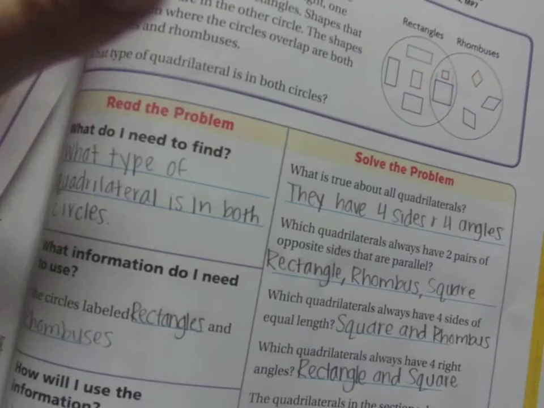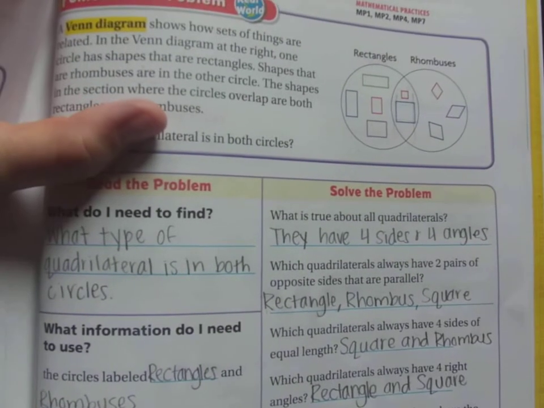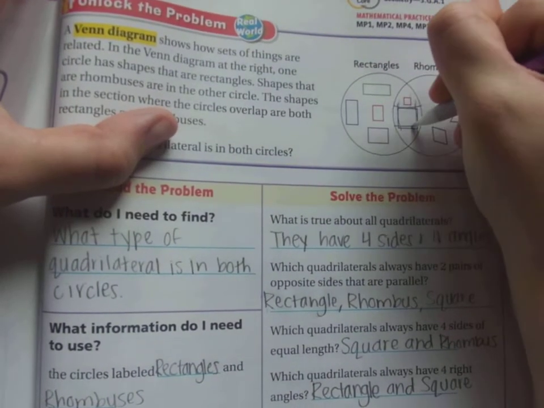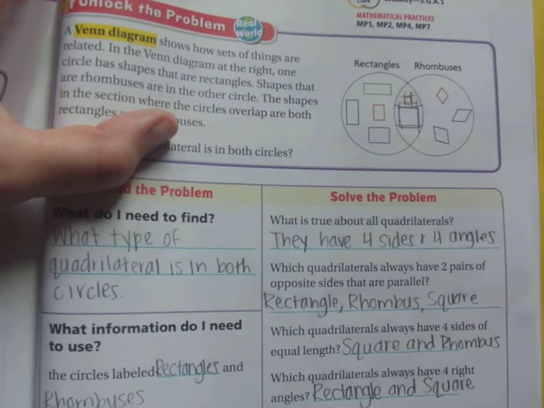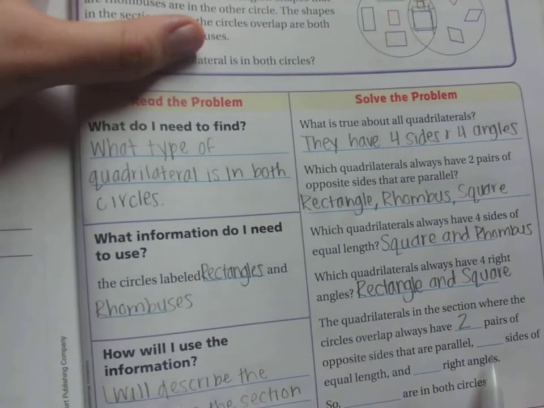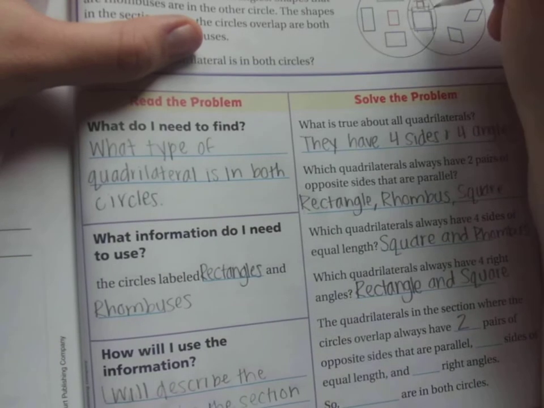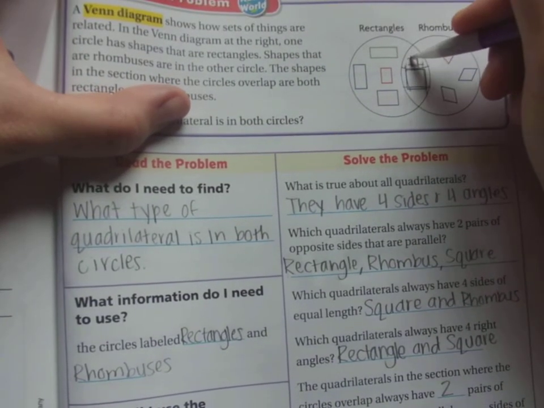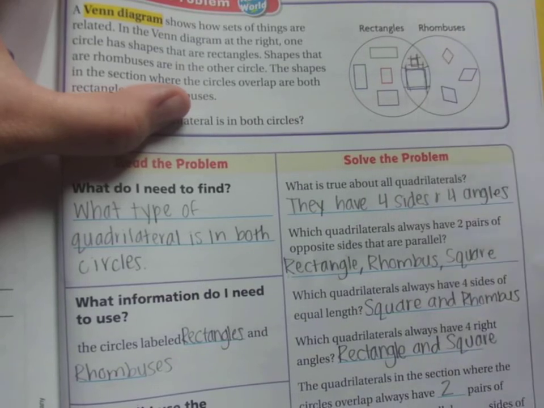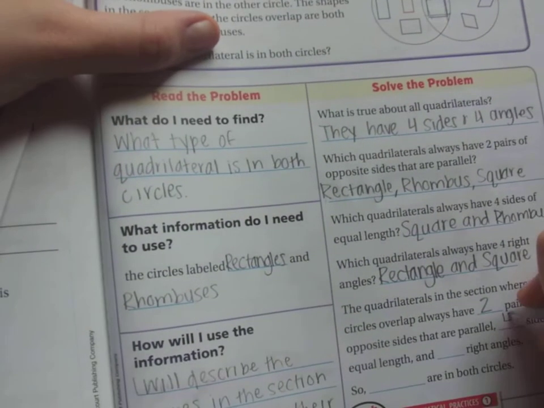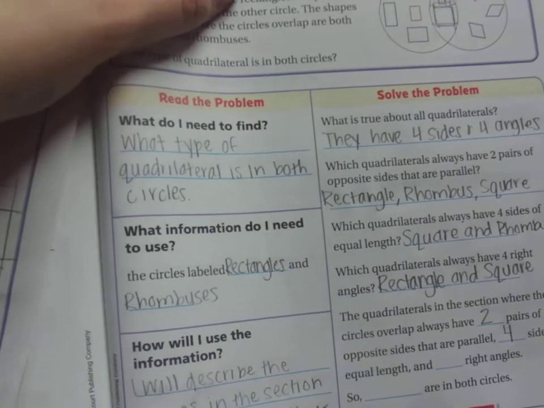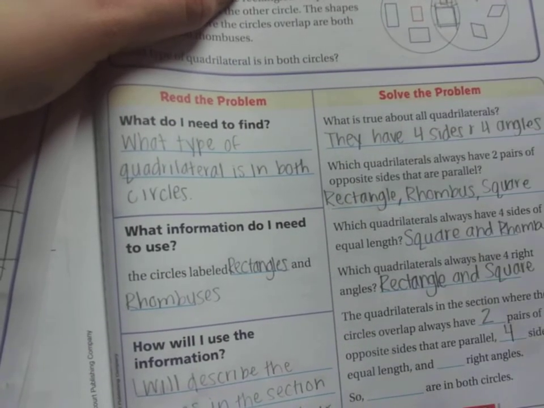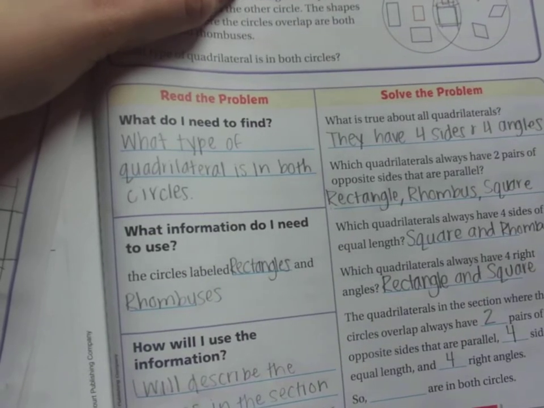So right here, we see that there are two pairs that are parallel, right here, here, and right here. Equal length. All of these sides are equal in this quadrilateral, and all of these sides are equal in this quadrilateral. So there are four sides of equal length, and they all have that perfect right angle. So there are four right angles.